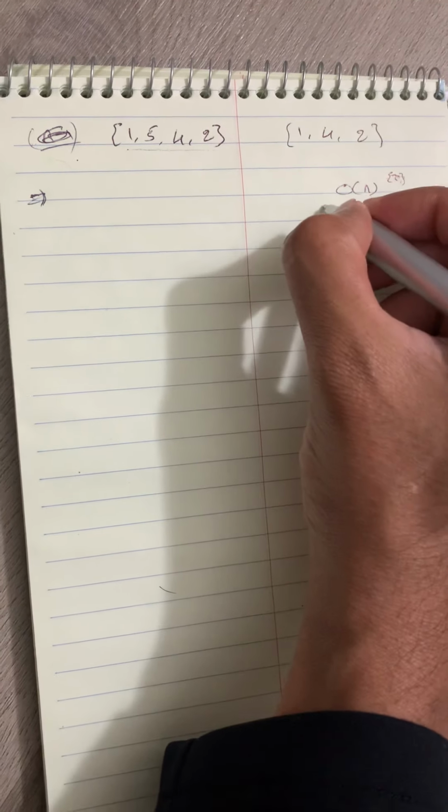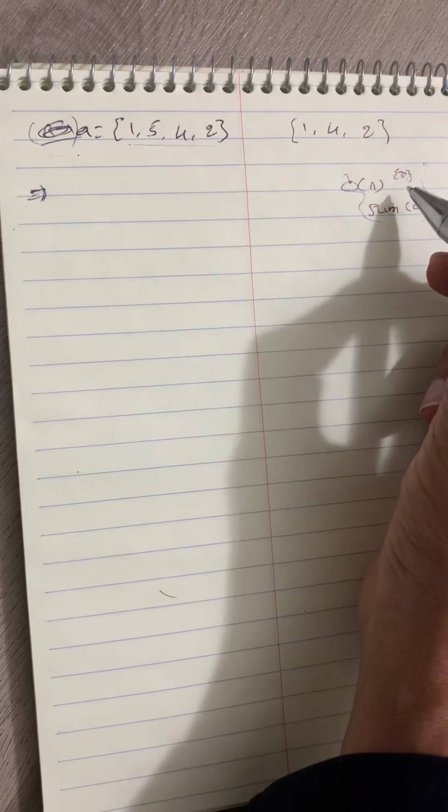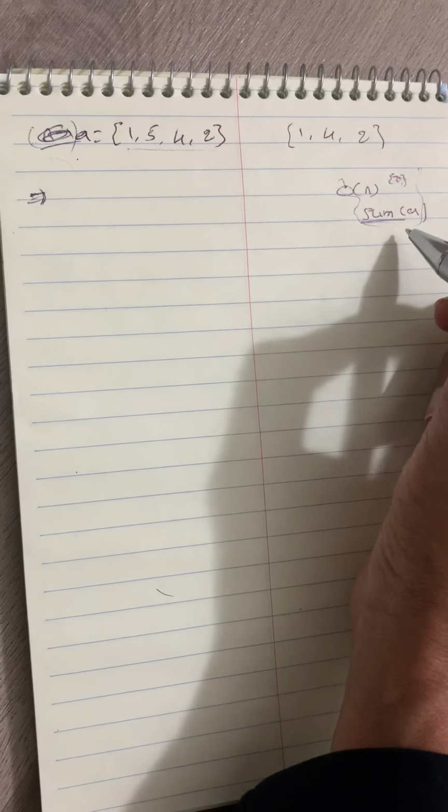We can just use, let's say if it is a, sum of a, but since I don't want to use any external modules or functions, I'm just gonna pass on this sum function.